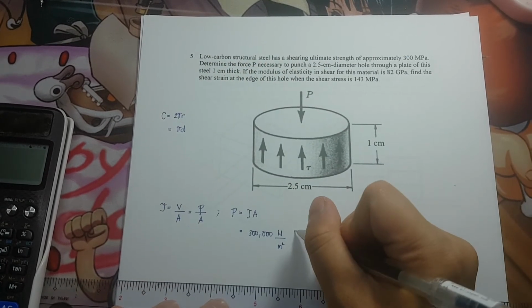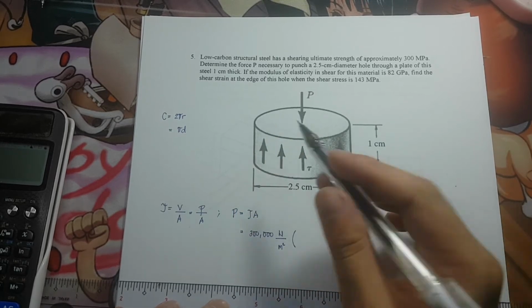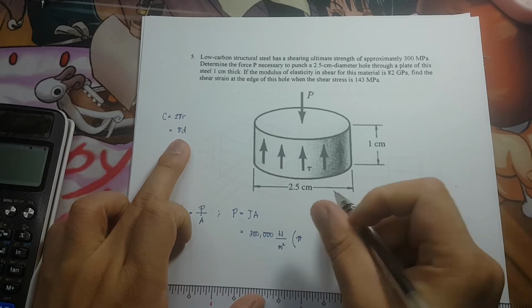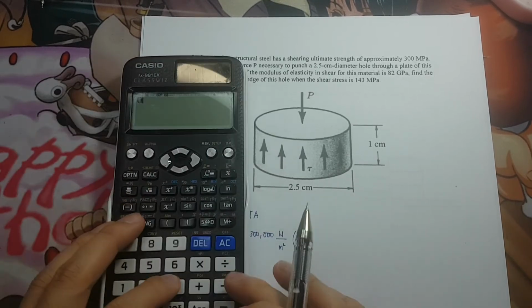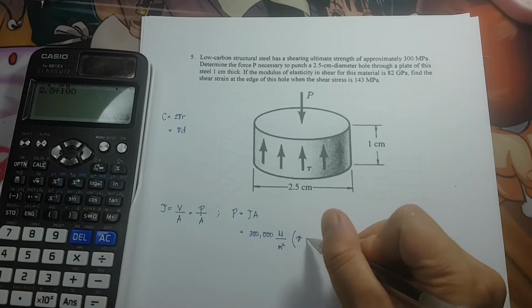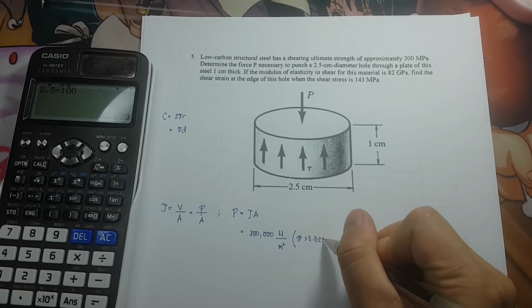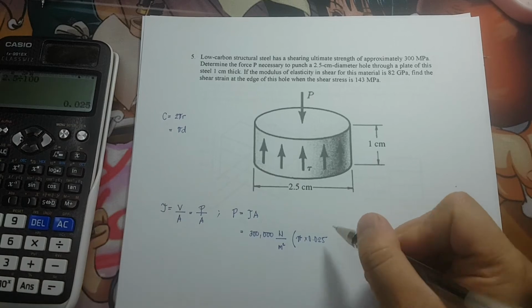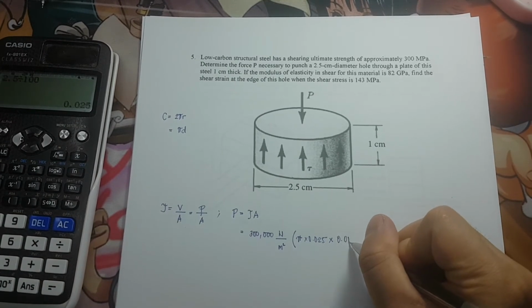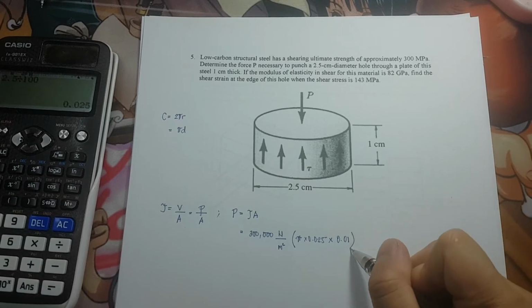So, the circumference is pi times the diameter in meters, 2.5 divided by 100, that is equivalent to 0.025, pi d times the thickness of 0.01, and that is our area.